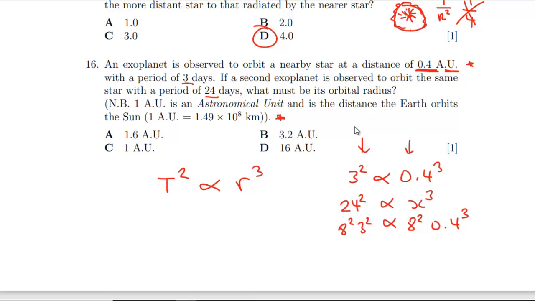We already know what that is, so we just need to do this bit. 8 squared is 4 cubed, times 0.4 cubed. So that's going to be 1.6 cubed, which is our answer then, isn't it? Yeah, 1.6 cubed. 4 times 0.4 is 1.6. Yeah, that's right. So we're just coming out at A. So that's fine. No great shakes on that one.